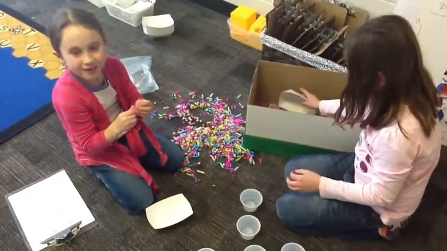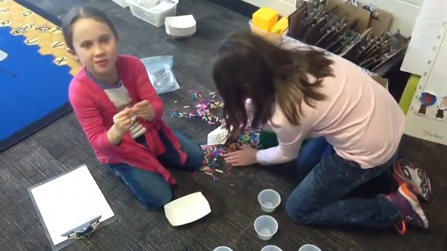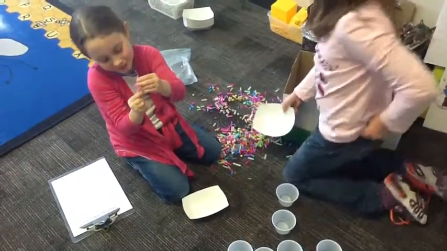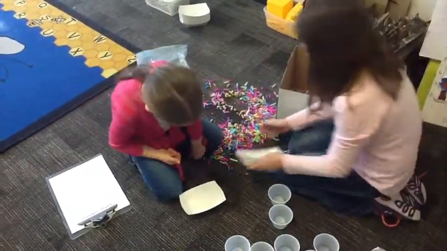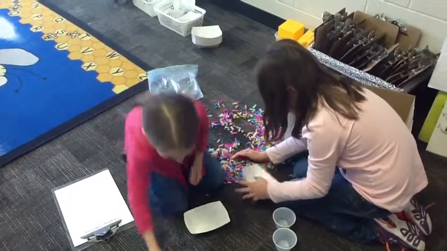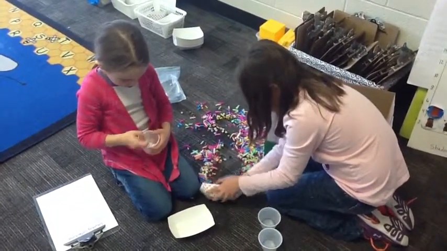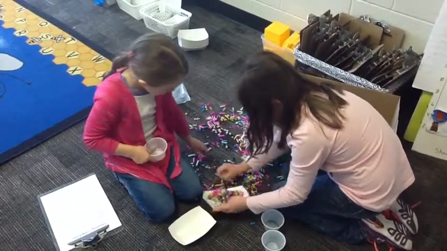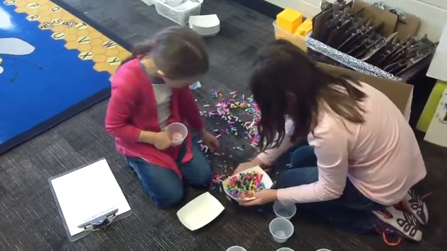Okay. Look at this. 2 straws in 1. You're going to count that as 1 or 2? 1, 2. 2. 1, 2, 3, 4. They're all big 5.